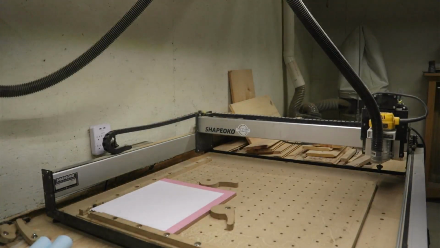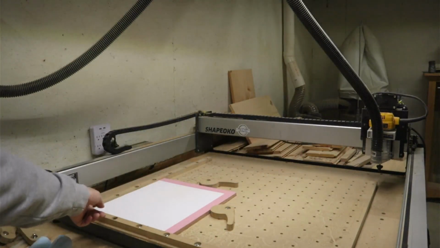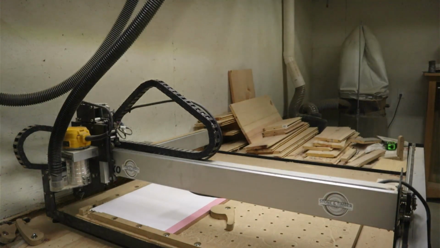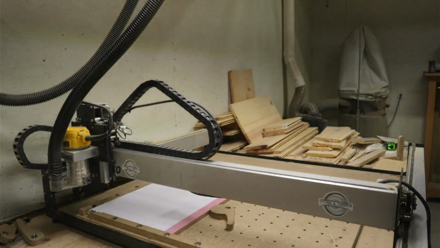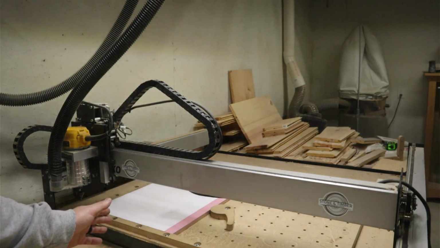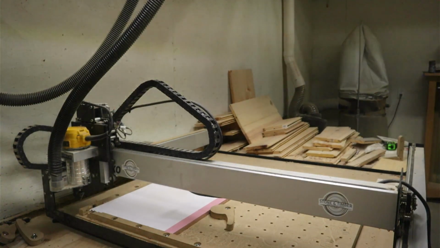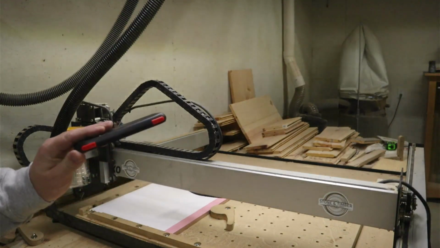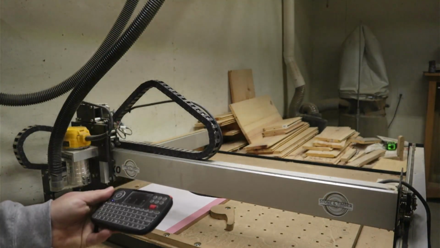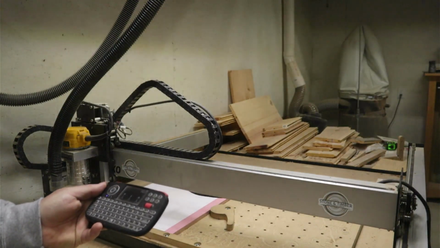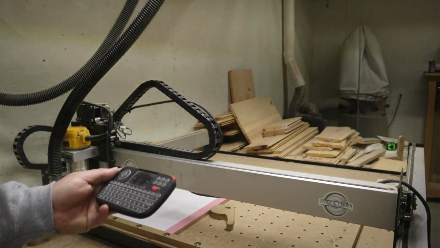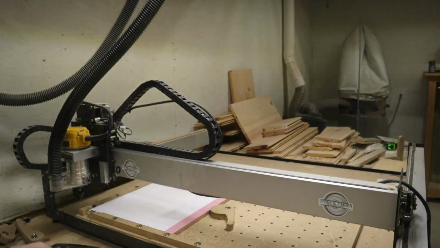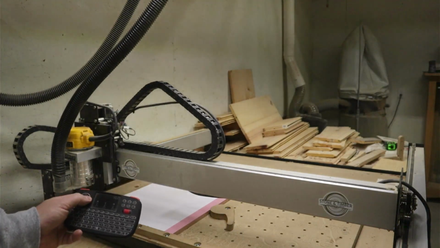So we have to bring the bit over to this corner, which is what I set as the 0 point. Now, my computer is 6 feet away from the tool or so, and it's kind of inconvenient to try to move that. So I do have a controller. I bought this on Amazon as well. It was maybe $15. It saves me a lot of moving around, going back and forth from the machine and the computer, so I can just control it right here.